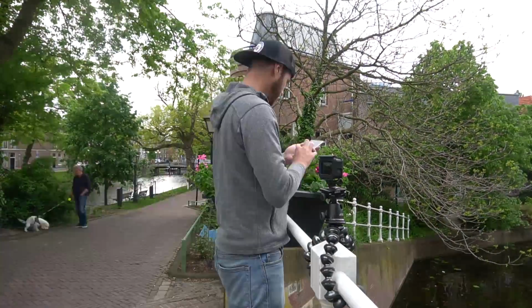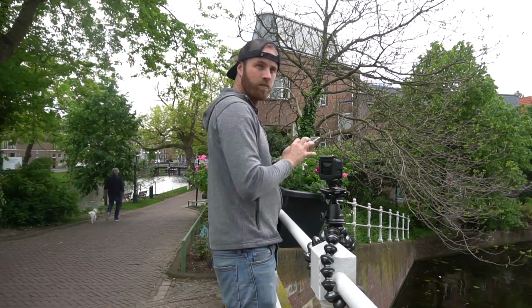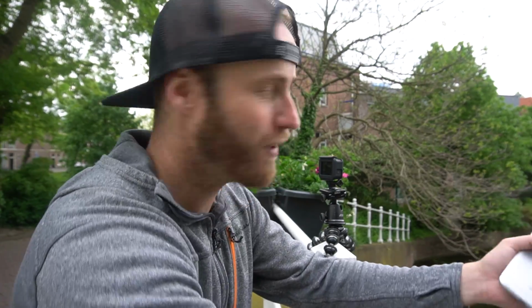Now let's move on to another direction and I'll show you the second way to shoot time-lapse. See that super smooth transition? That was just video time-lapse to regular speed video.